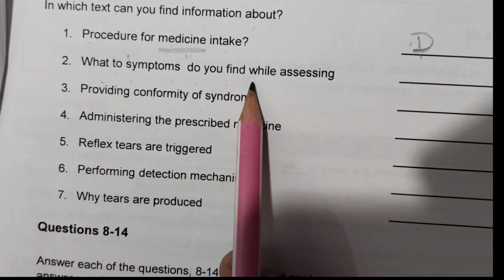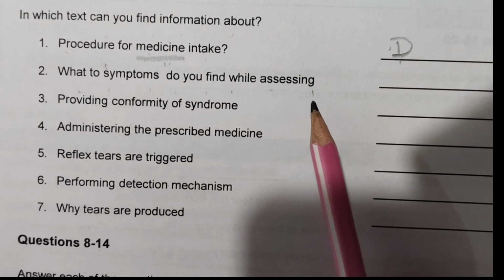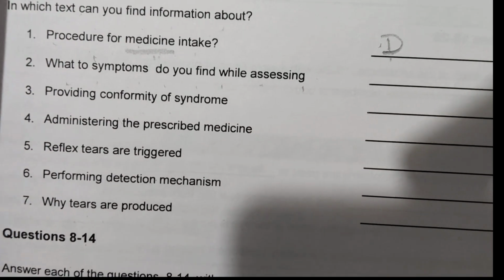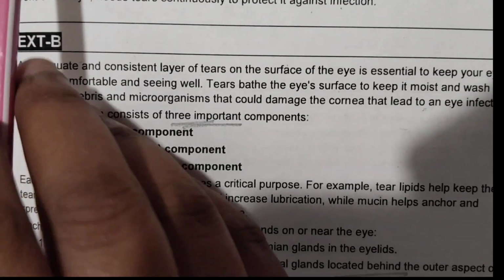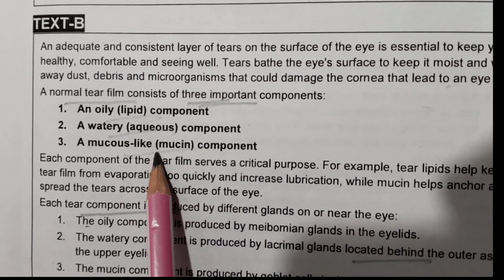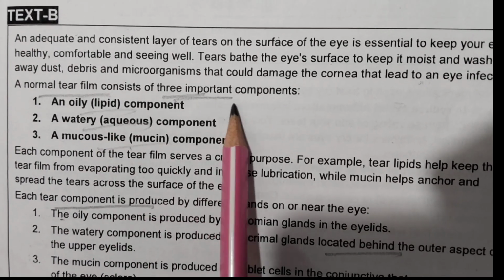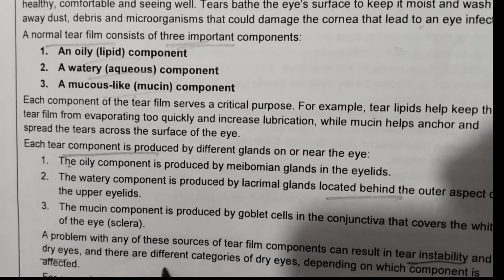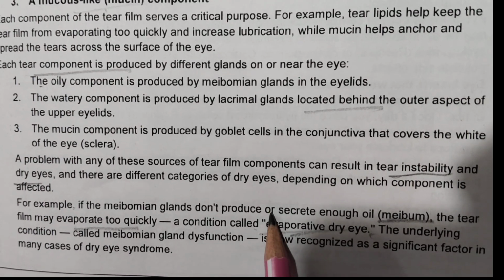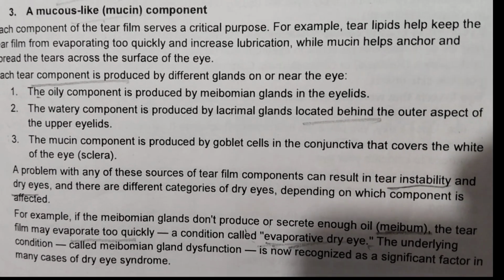Okay, next is, what symptoms do you find while assessing? So here the answer is B. C is the evaluation, so it's not the answer. D is the medicine, so not the answer. And A is the definition, so it's also not the answer. So the answer is B, because all the symptoms and all important components and this tear instability, all these are given in text B.